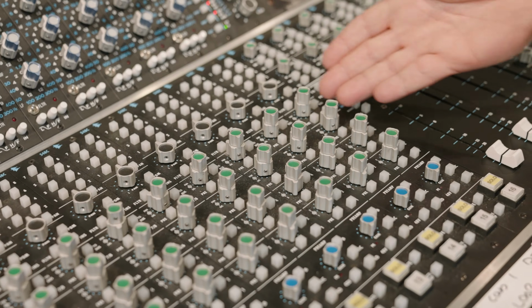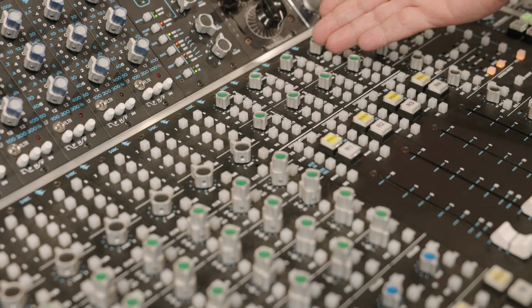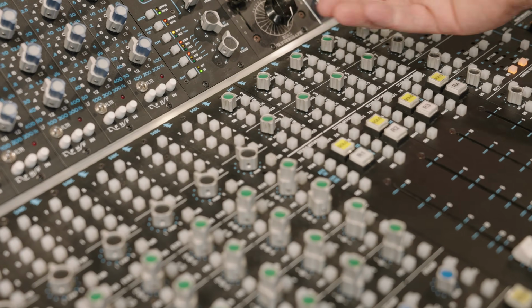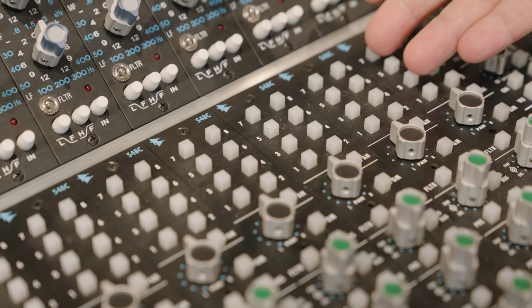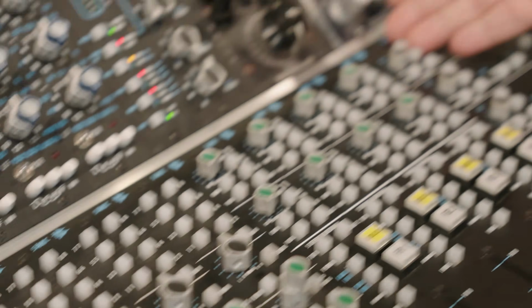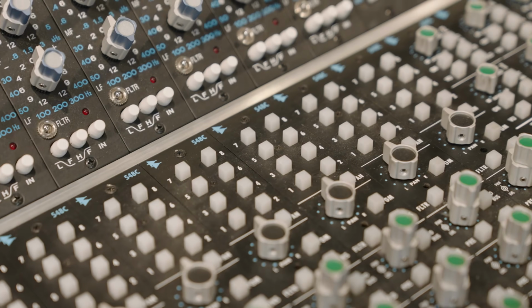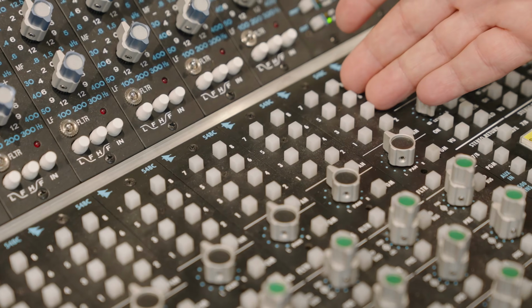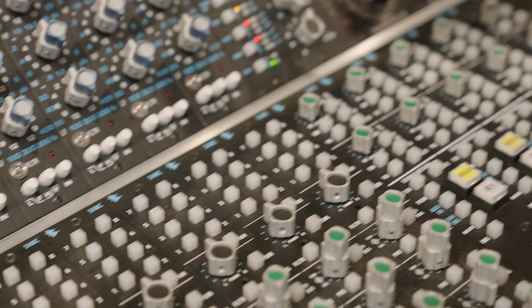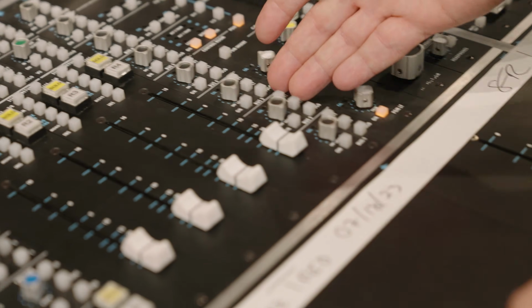The aux sends here on the channel will send to the aux masters here. And the summing bus assignment buttons will then send to the summing bus masters, which are located here.